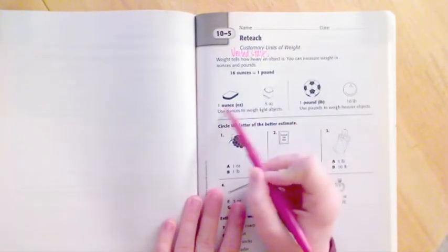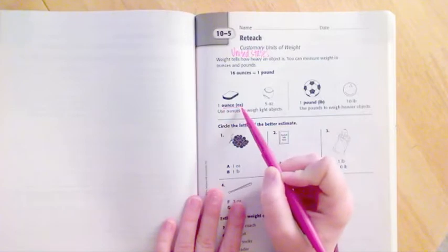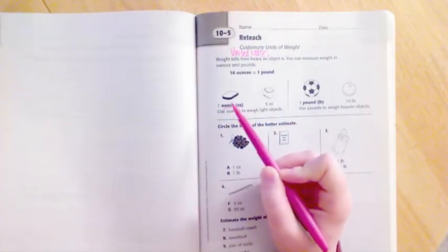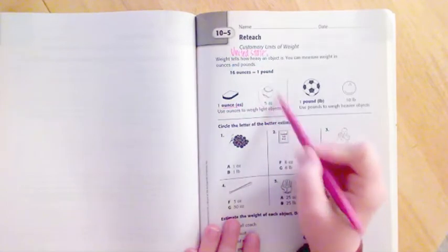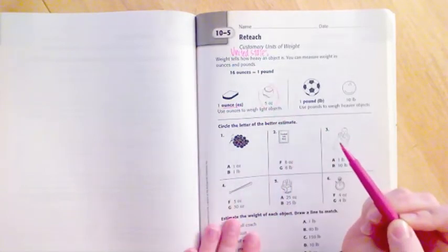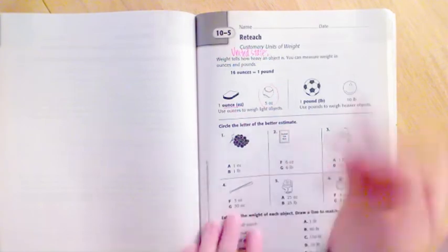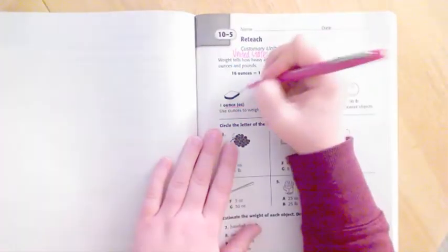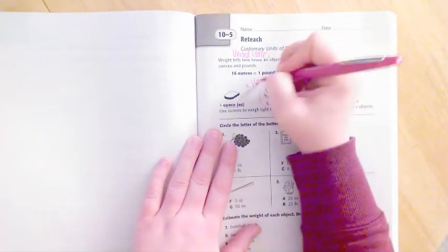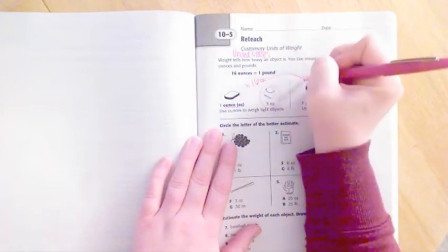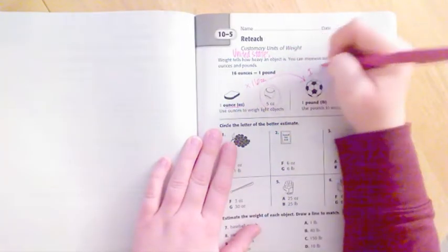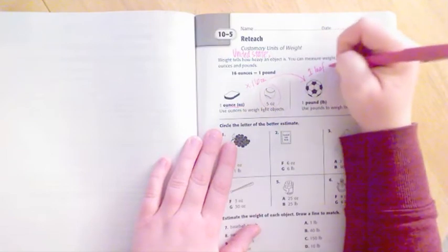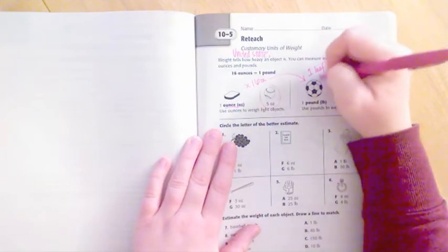Okay, so like we said, 1 ounce, the abbreviation is OZ. 1 ounce is about a slice of bread. And if I had 5 slices of bread, that's about a baseball, okay? 1 pound or 16 ounces is about the weight of a soccer ball or 1 loaf of bread, however you want to remember it.